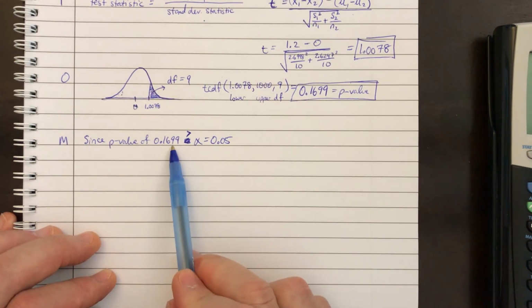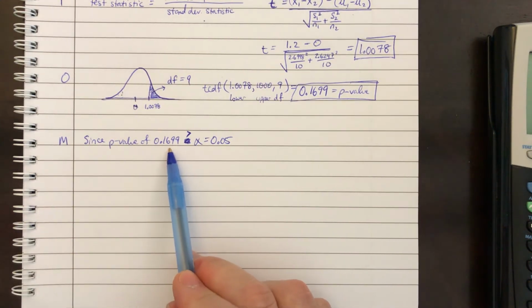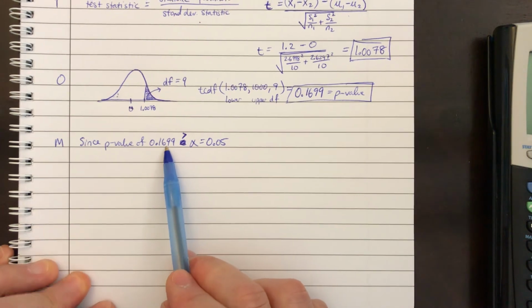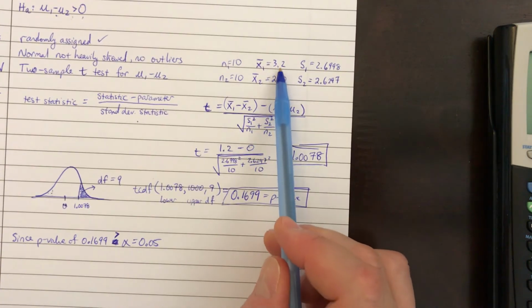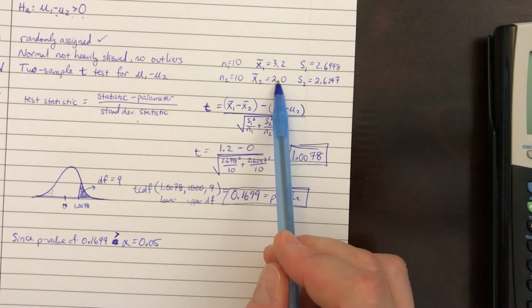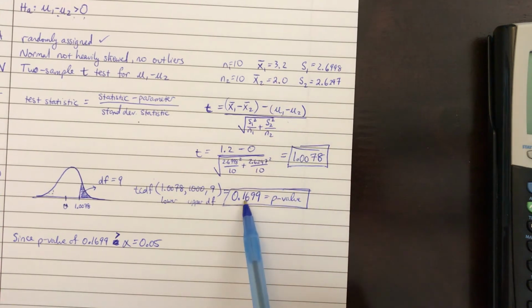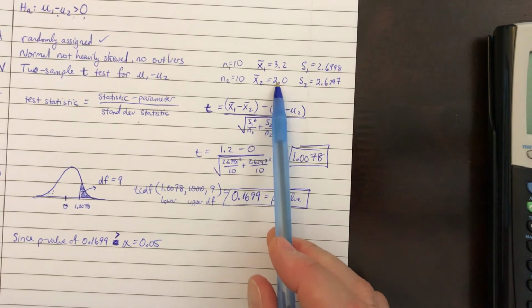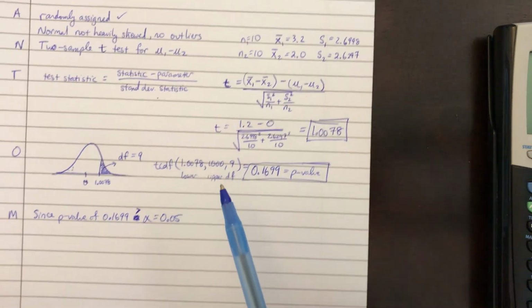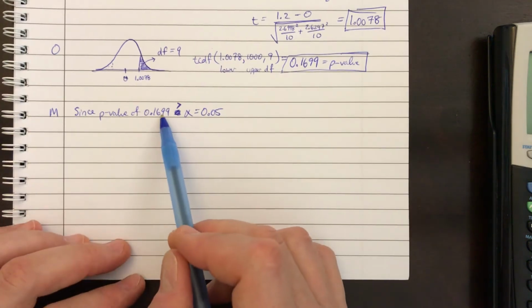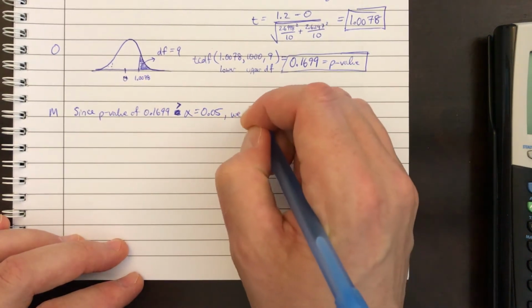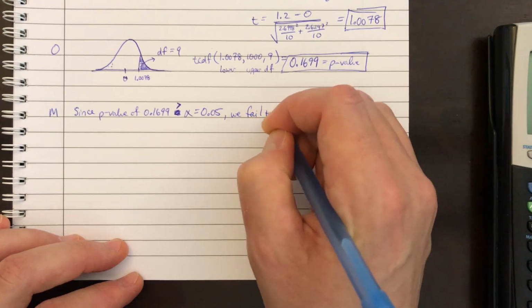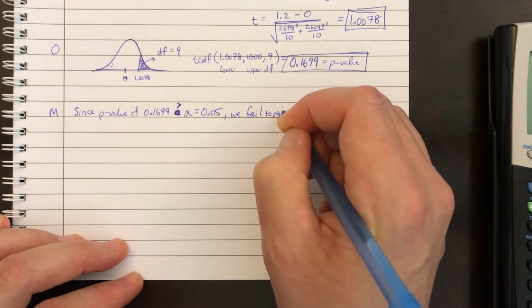So since this is higher, what we're saying is that it's not that unlikely that we would get this mean difference. There's a 0.17 chance, a 17% probability that we could get a difference like this if the null hypothesis is true. So since this is higher than the significance level, we fail to reject the null hypothesis.